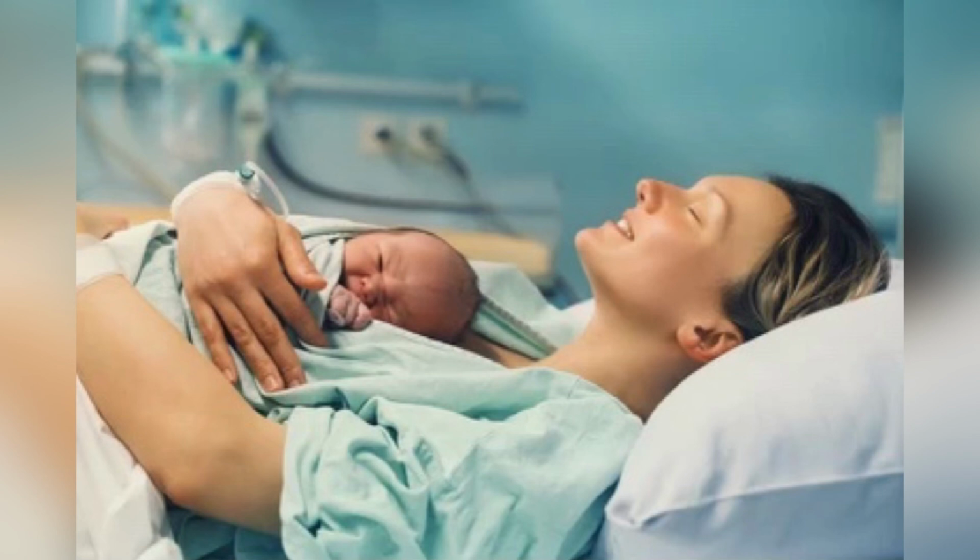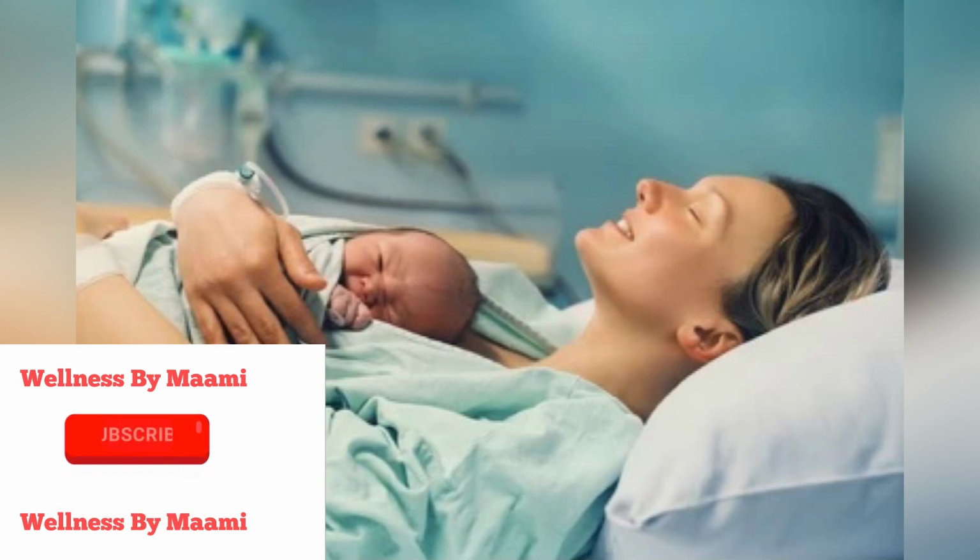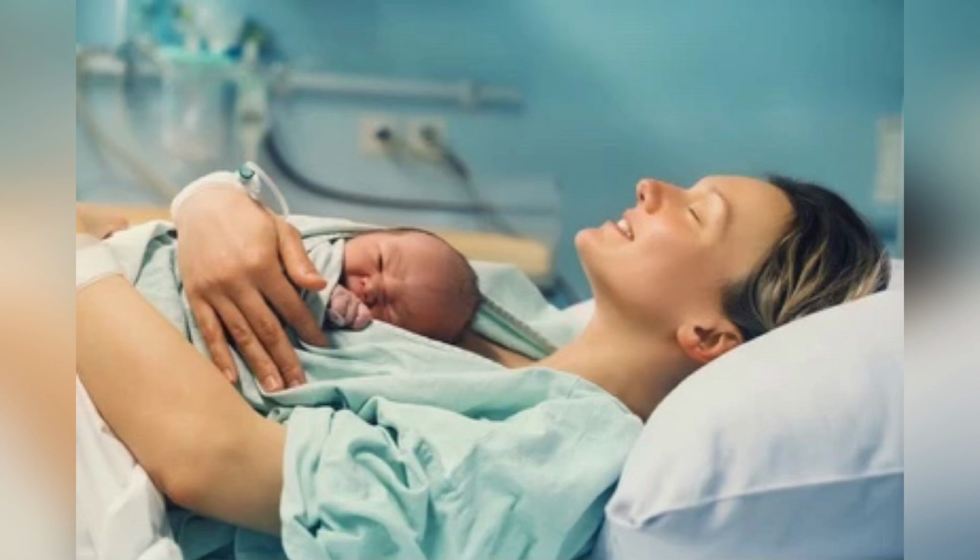Stitches or staples come out in around 5 days to a week after surgery. Your doctor will let you know once it's safe for you to bathe. During the first few weeks of recovery, aim not to pick up anything heavier than your baby to avoid strain on your wound. However, walking and getting up out of bed is encouraged to promote healing.